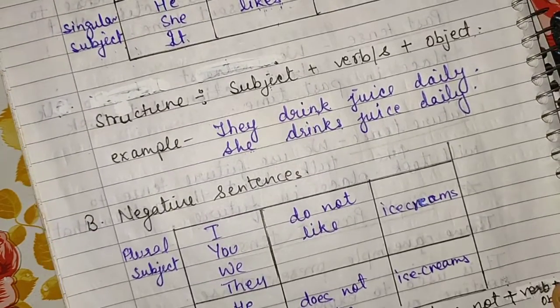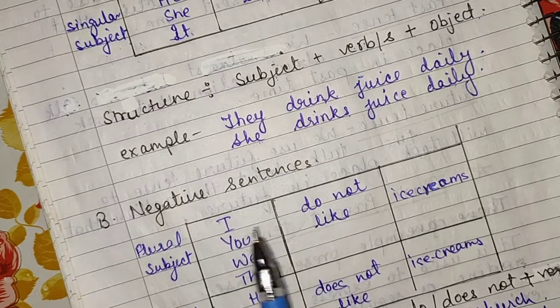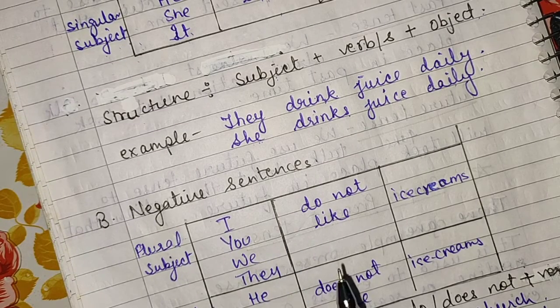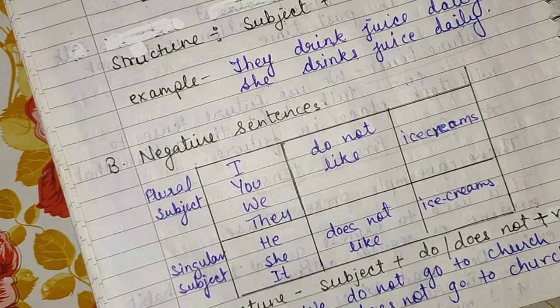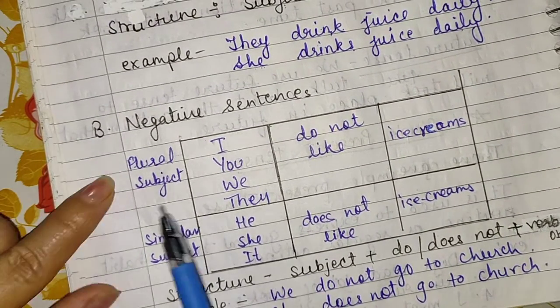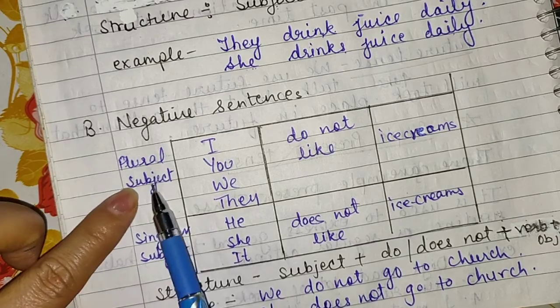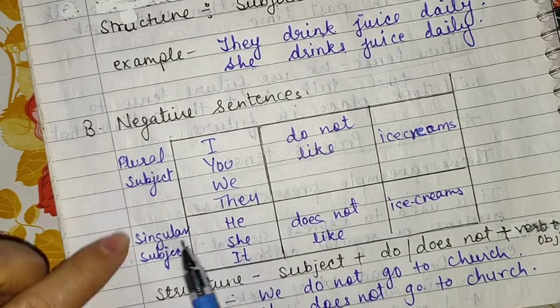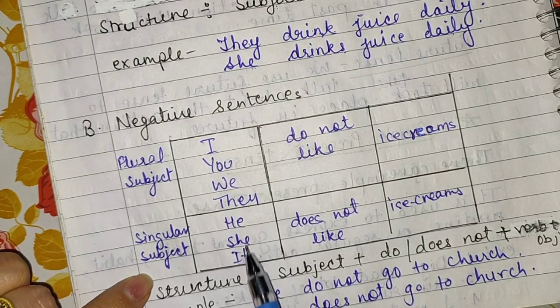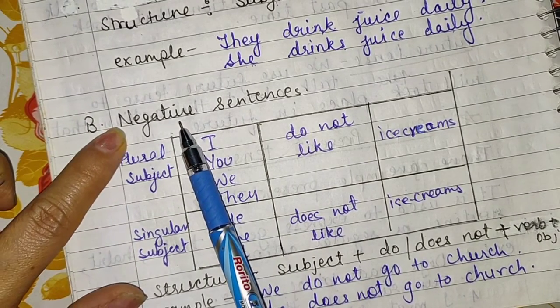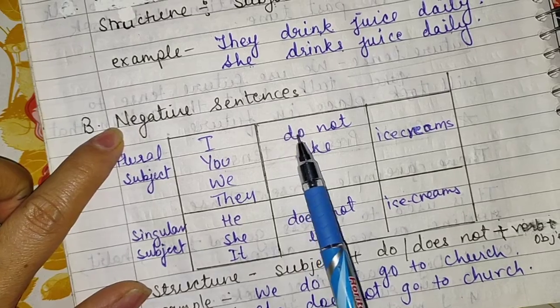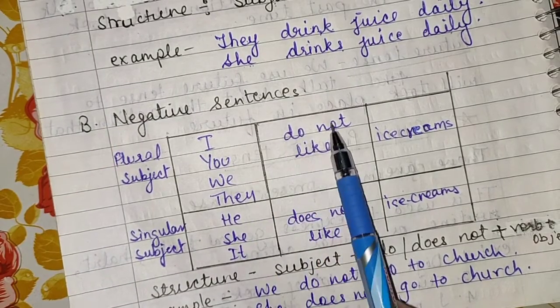Now let's move on to the negative sentences of simple present tense. Here again I have drawn one column or box, you can see. Plural subjects are I, you, we, they, and singular subjects are he, she, it. Now, when you are doing negative sentences, you will just write I do not.